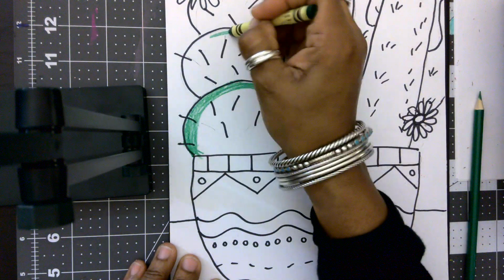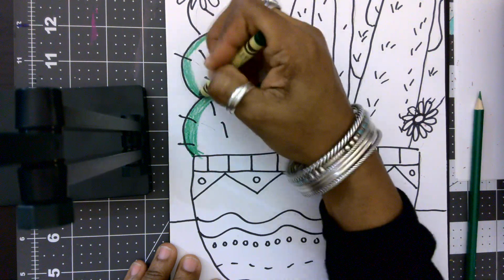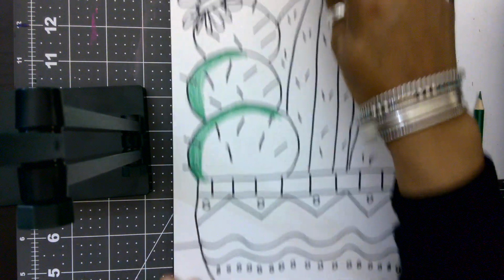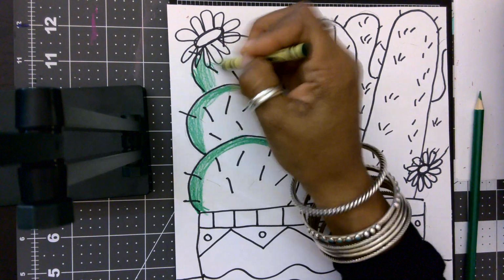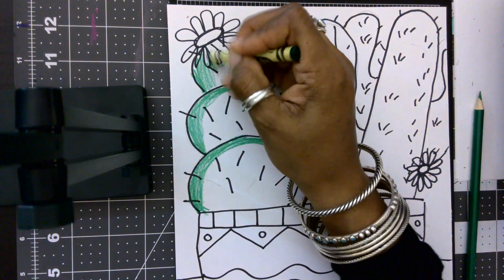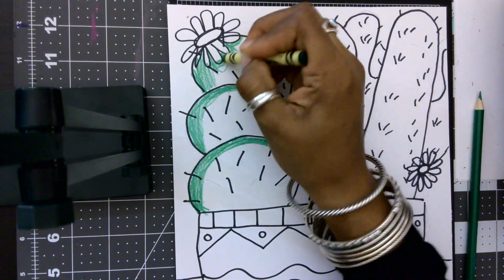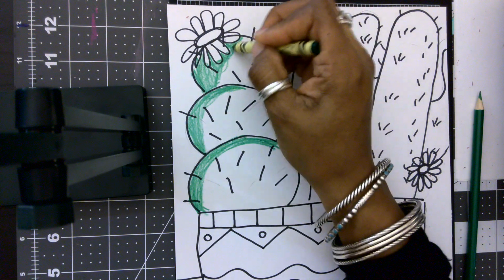So you see I'm doing everything on the outside, kind of giving it like a shadow effect. So I'm doing my outside first, like that. I'm going to come the same way with this one. And like I said, if you go over top of it with watercolor, it really does some fun stuff. And I'm sure most of the 5th graders remember using watercolors.